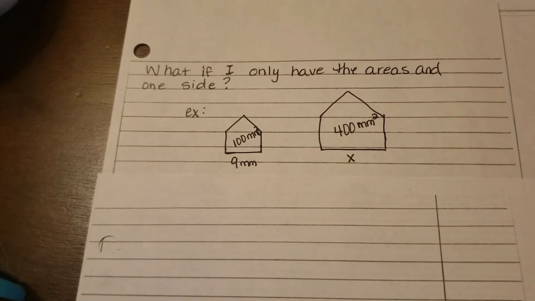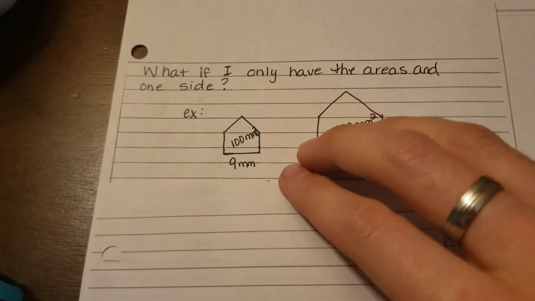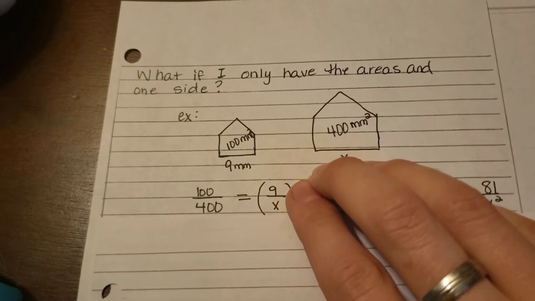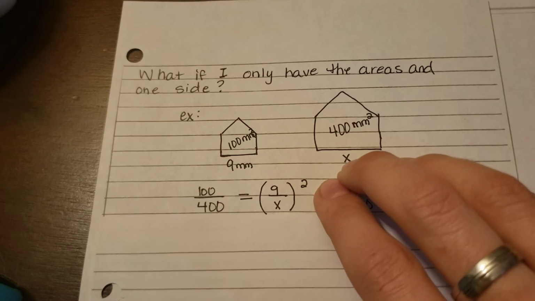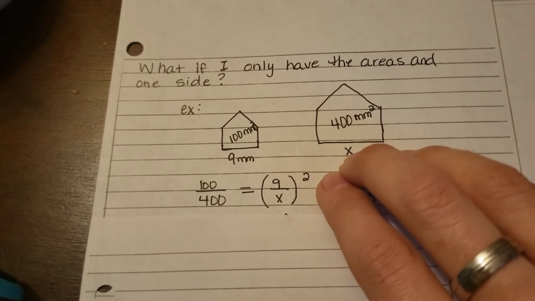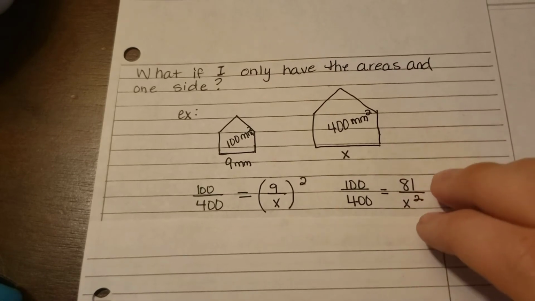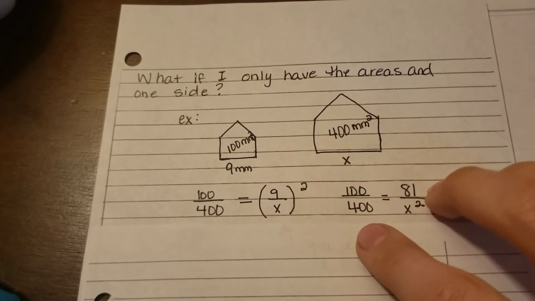Now again, what we can do is set up a proportion. We have 100 over 400 and 9 over x, but this one needs to be squared. Before we can multiply, we've got to do our exponents, right? Exponents come before multiplication.